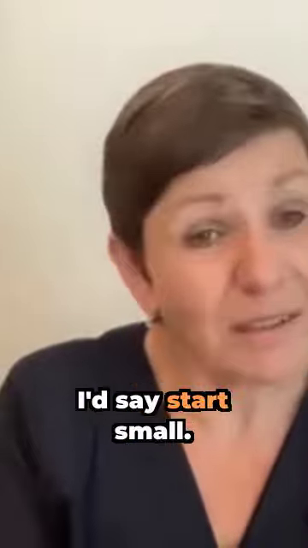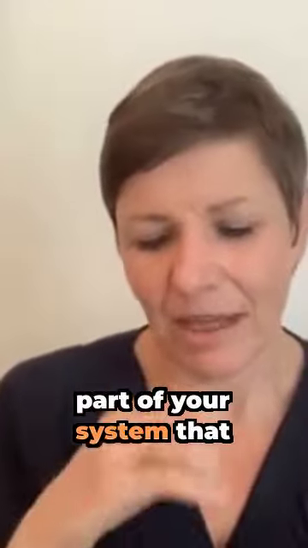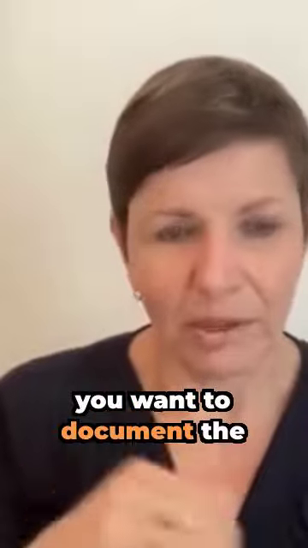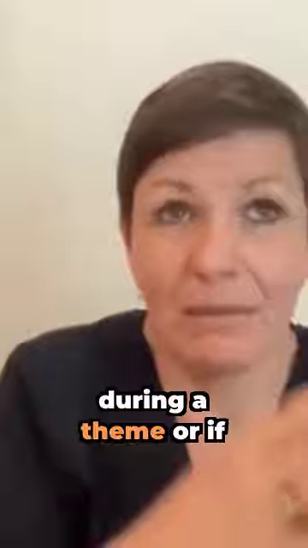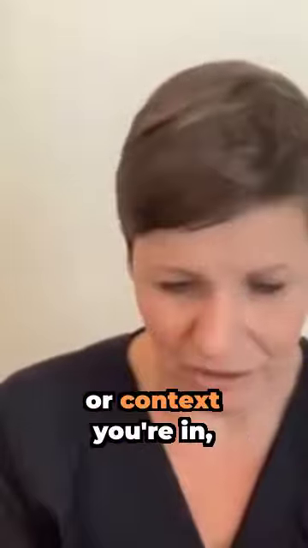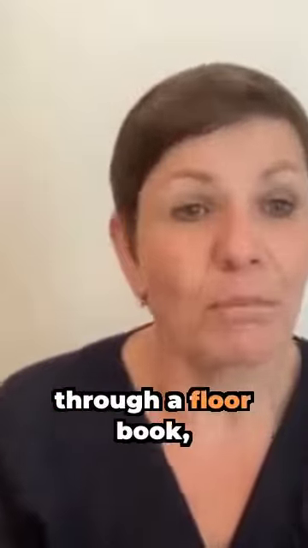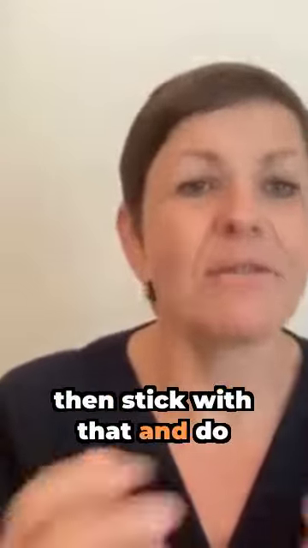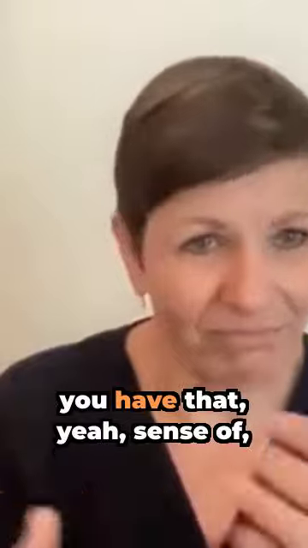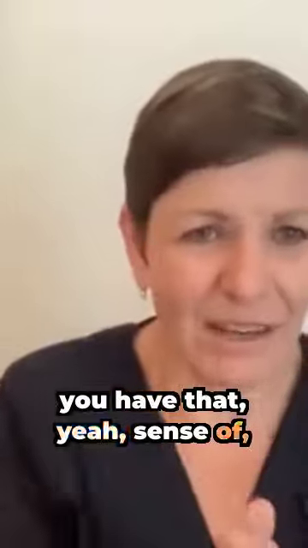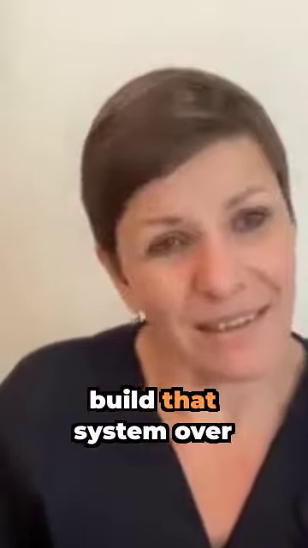I'd say start small. And so, for example, if it's part of your system that you want to document the inquiry process, for example, it could be during a theme, or if you have a unit of inquiry, in the context you're in, for example, if you want to document that process through a floor book, stick with that and do that. Start trialing that. And then maybe when you have that sense of how I'm doing this, then maybe introduce something else. Build that system over time.